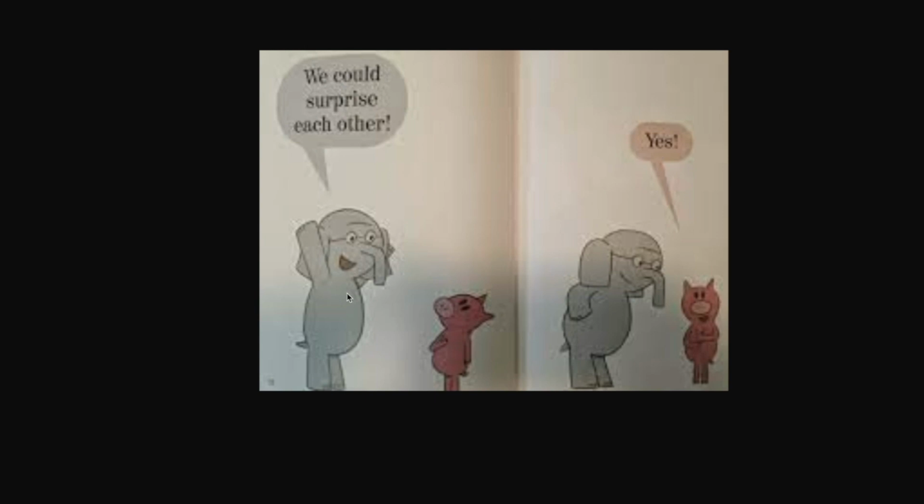And I also look at their actions. So while he's talking, look, his hands are up. He's more expressive. And this one is clearly listening. And in this picture, look, Elephant is listening and Piggy is the one with his mouth open and talking. So your pictures could look similar when your characters are speaking.